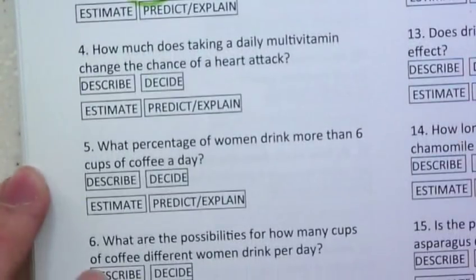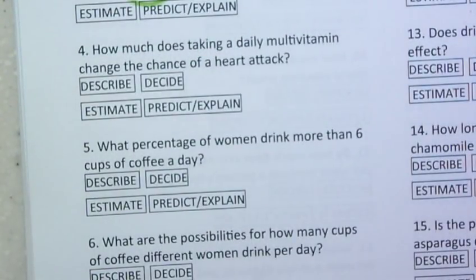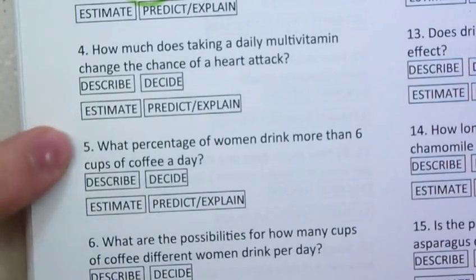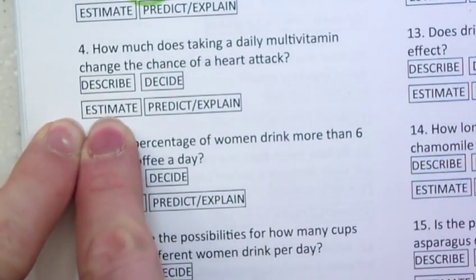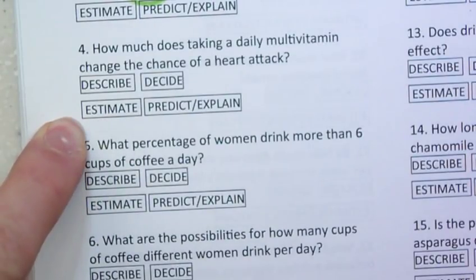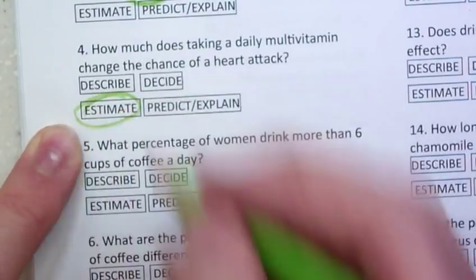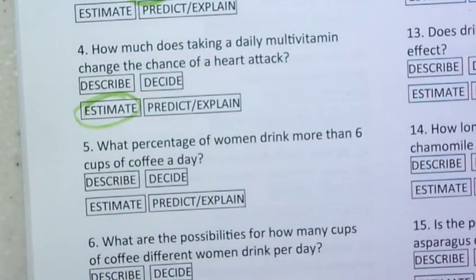How much does taking a multivitamin change the chance of a heart attack? Anyone? Someone said estimate. Anyone got something different? Predict. Yes. I mean, really, I would go estimate. I'm specifically interested in a number, which is how much this chance changes. In order to do it, I'm probably going to have to create a formula, but my goal is to estimate. Sometimes it's a bit hard to tell, which is one of the reasons I'm doing this, so that you can point out that it is hard to tell, and that's why we have people like statisticians that you can go and talk to, to make these sorts of decisions.